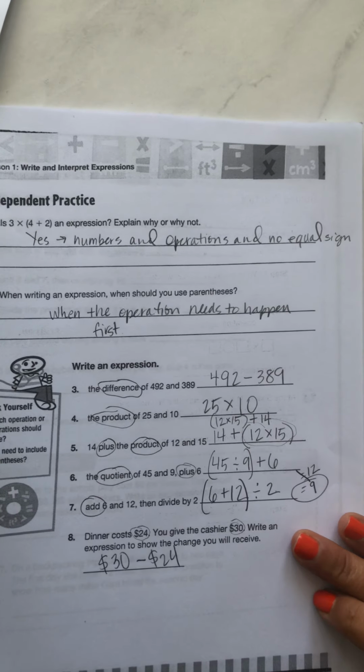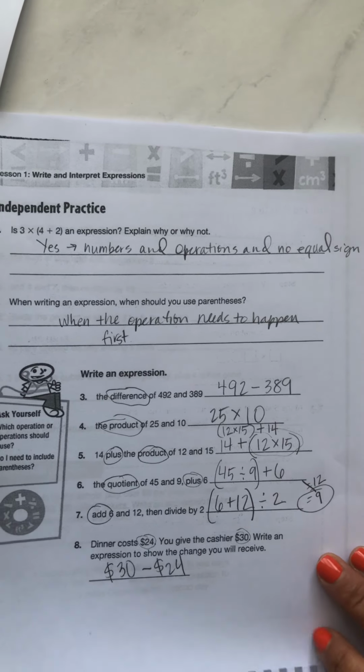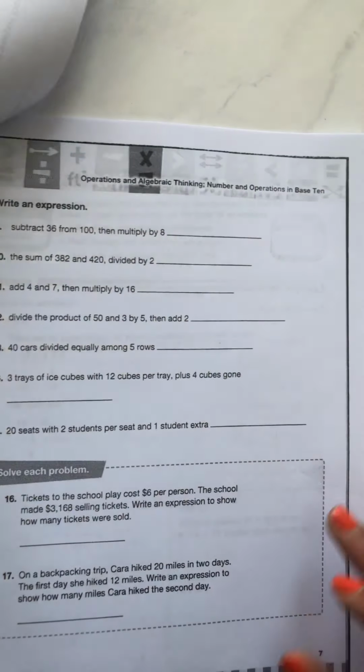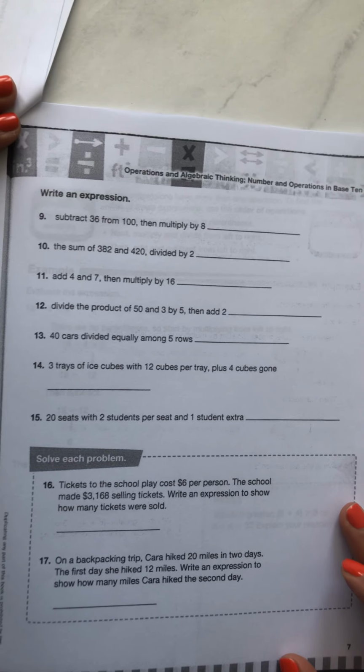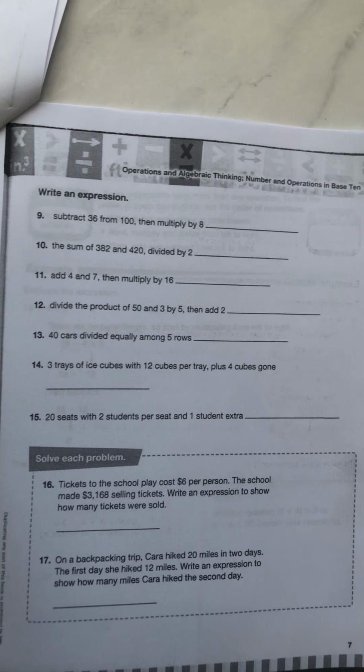Okay, so hopefully you followed along with this and filled it in as I did. You are going to go ahead and do these on your own. And then when I Zoom with you, we'll go over your answers and make sure you did them right. And I'll answer any questions that you might have.